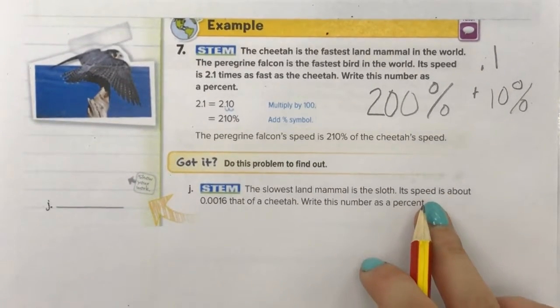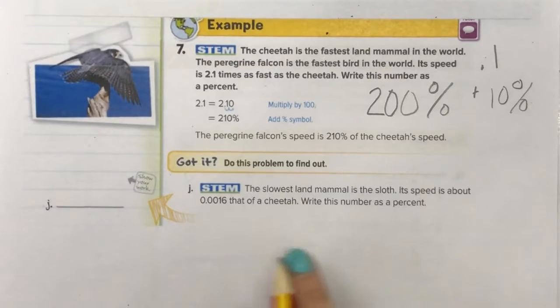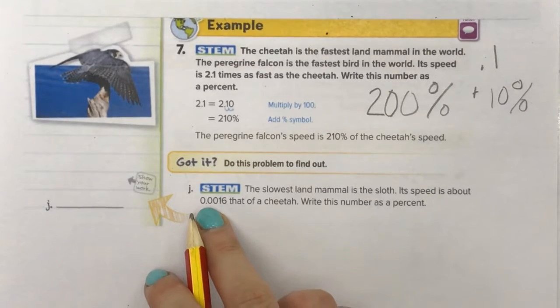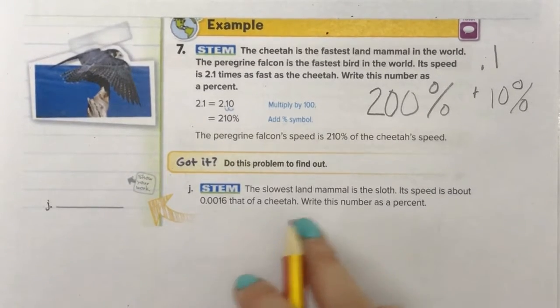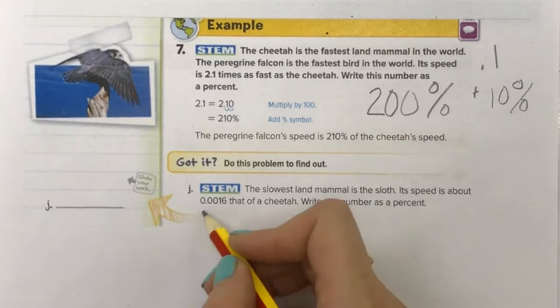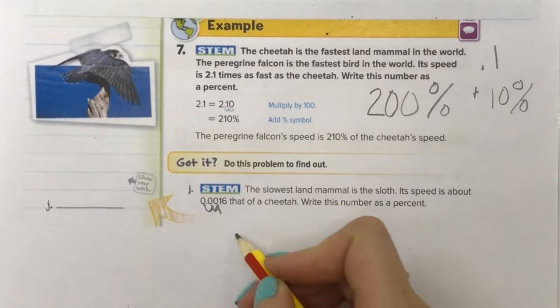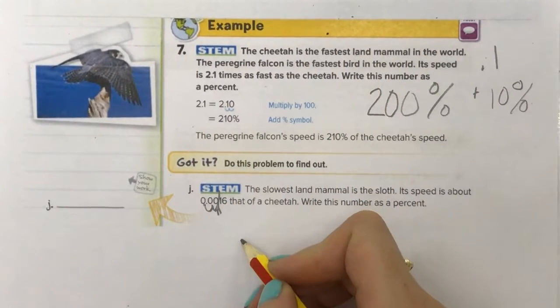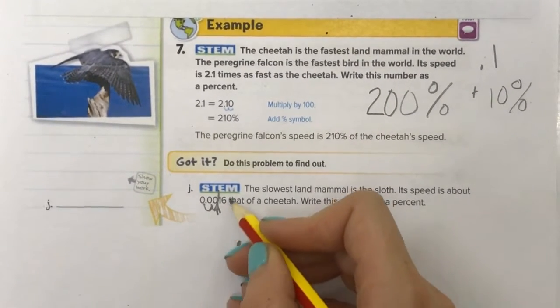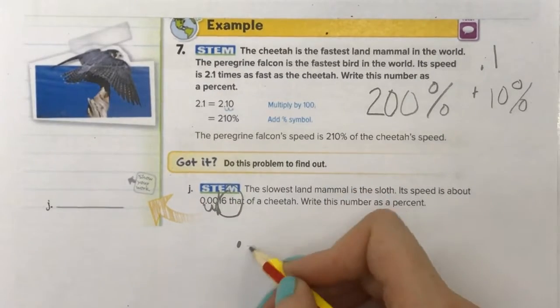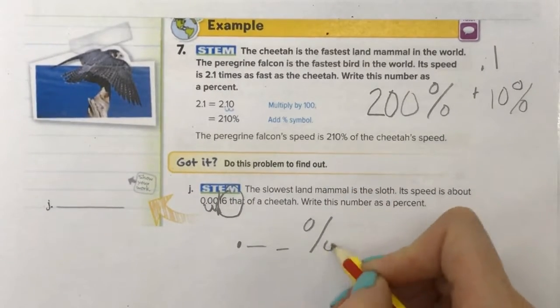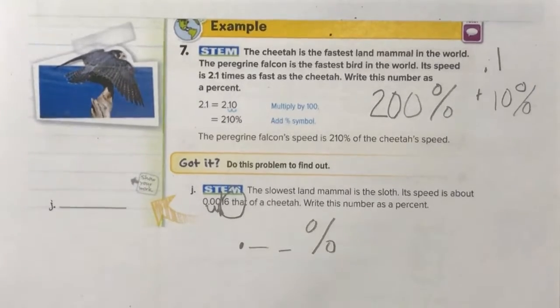The slowest land mammal is a sloth. Its speed is about 0.0016 that of a cheetah. Write this as a percent. So remember, that's where we have the percent. So we have point, and then the rest of it, percent. Okay, so fill in for J.